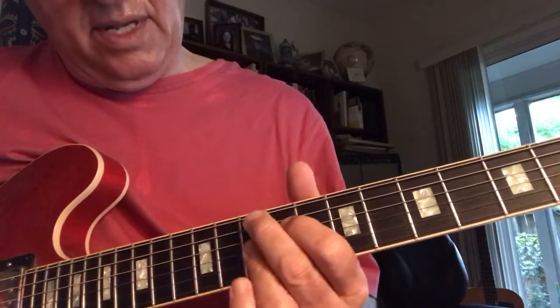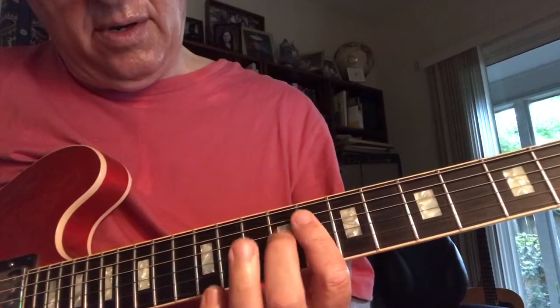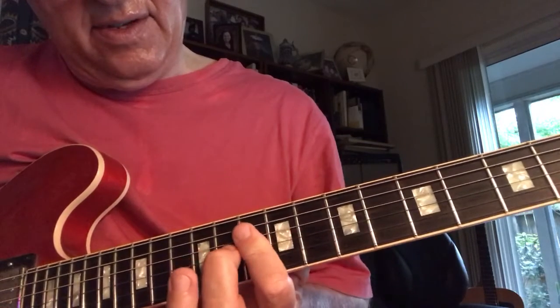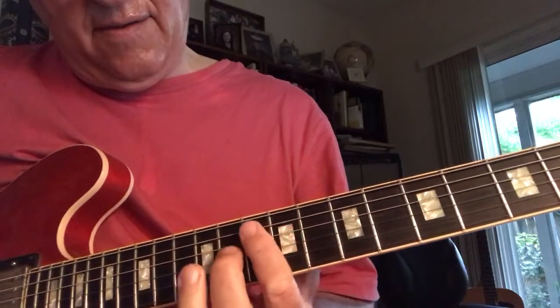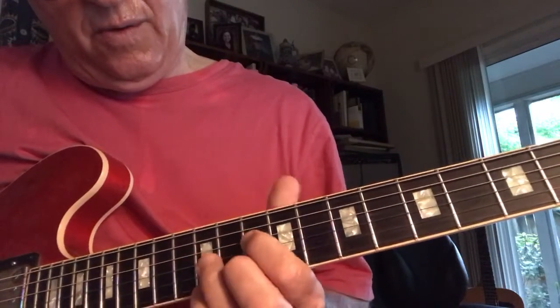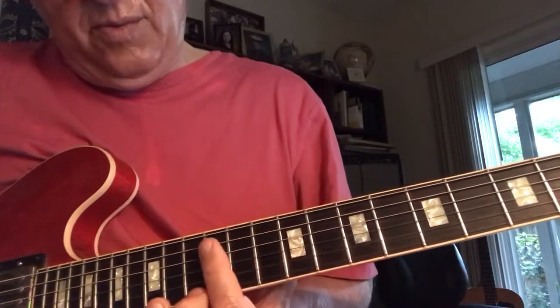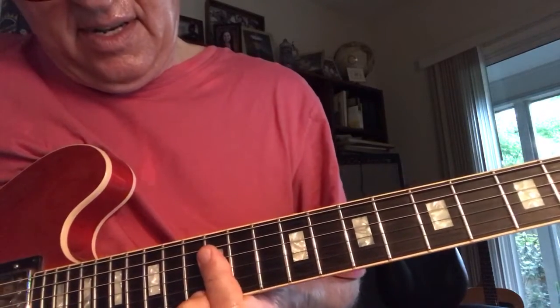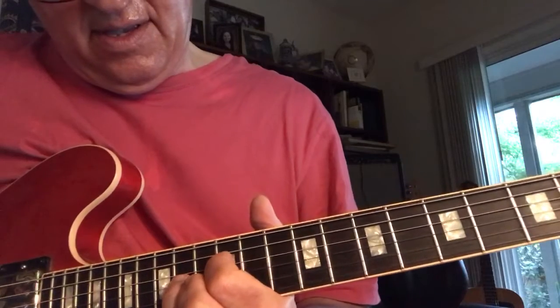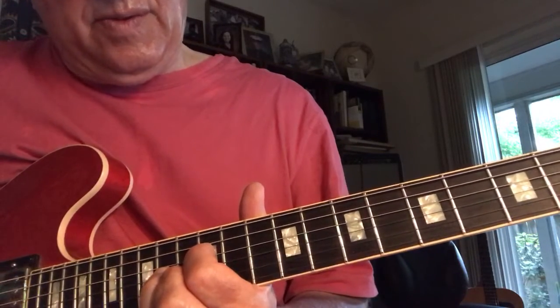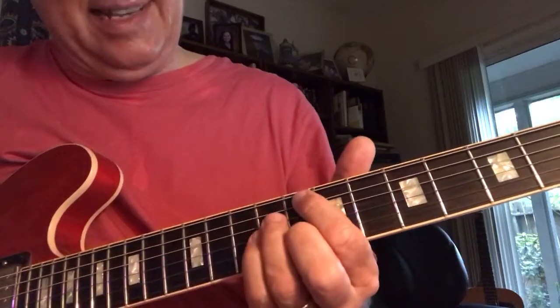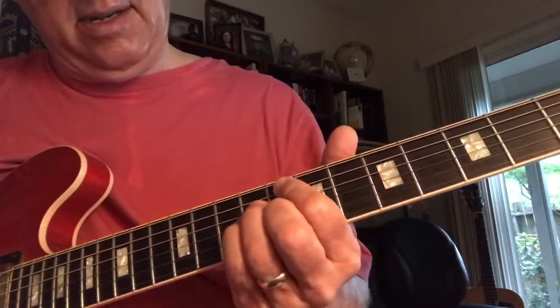So we've got 1, 4, 5, and we've got 1, 5, 4, 1 with an index G7, 5, then this is a good place to bring in the sexy G13.